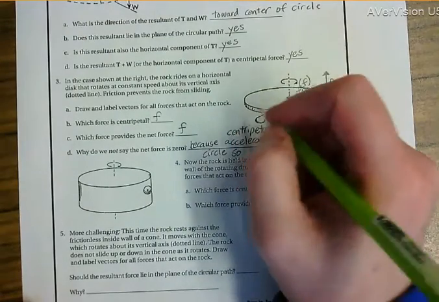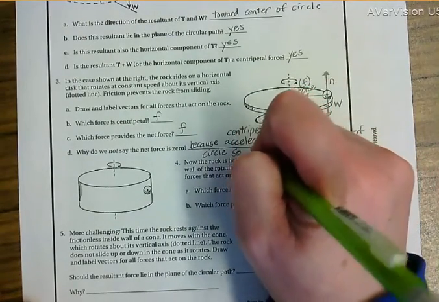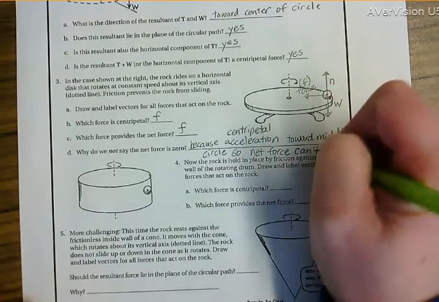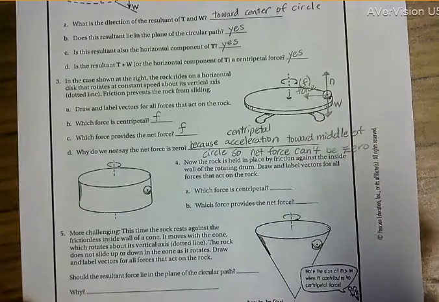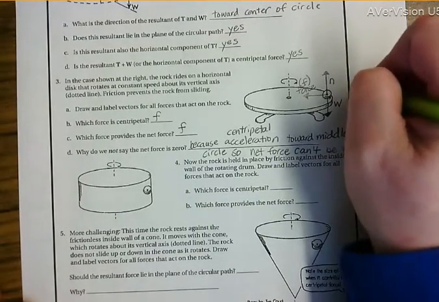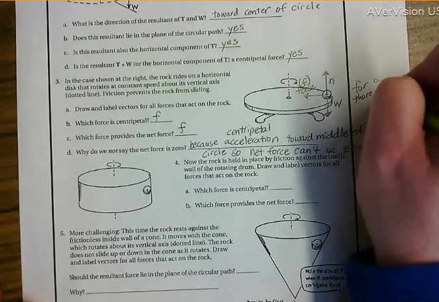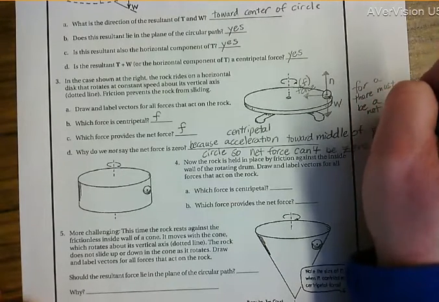So the net force can't be 0. Because again, to have acceleration, there must be a net force acting on the object.